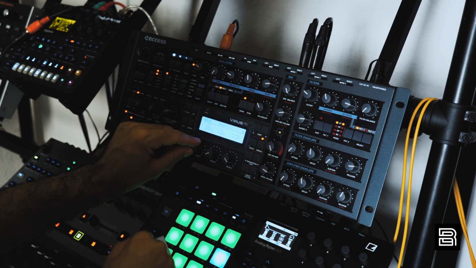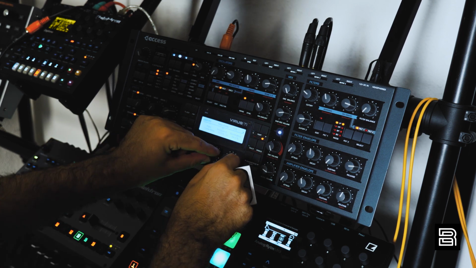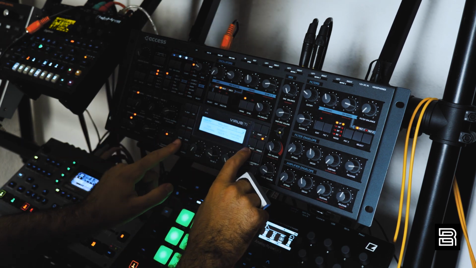Let me actually turn off the distortion here. Formant filter. This was a later addition to it.